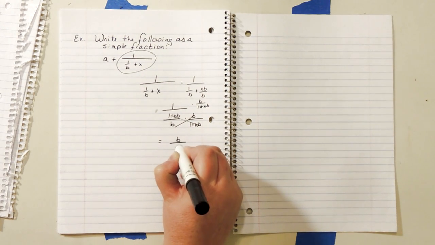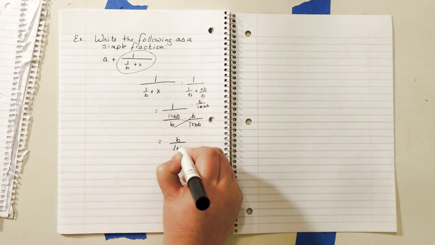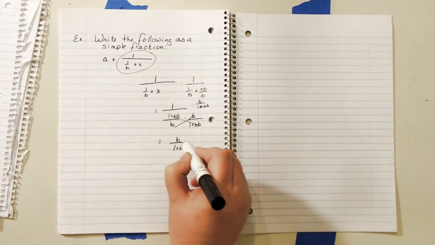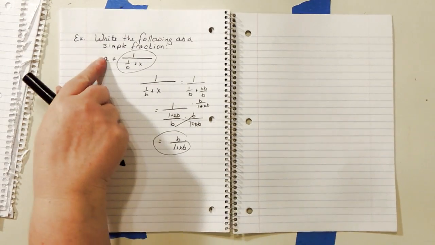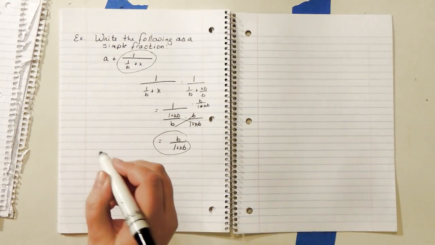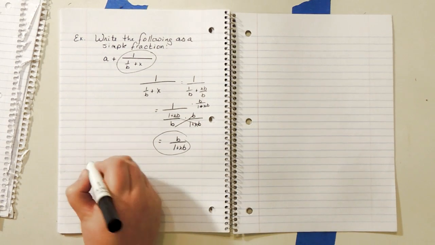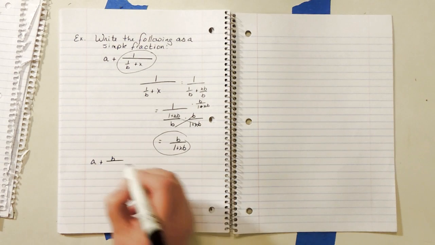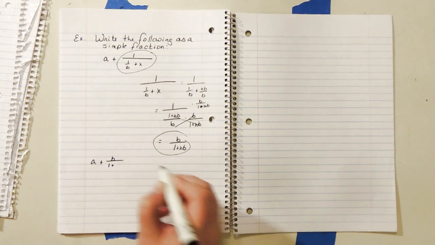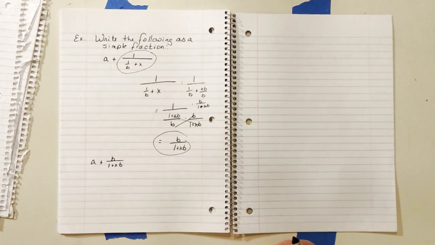So that's going to be what we have here. Okay? So this is the second term simplified. Now we need to go back and add the a. So we have a plus b over 1 plus xb.